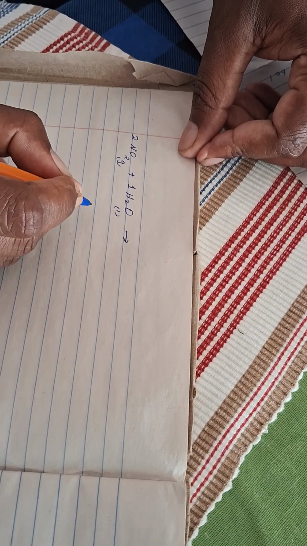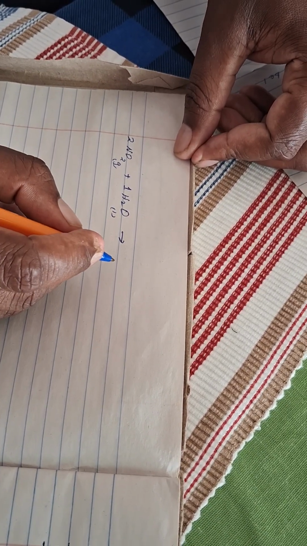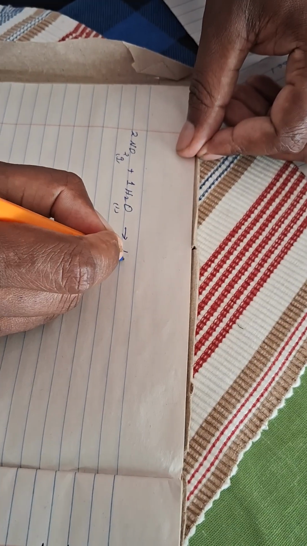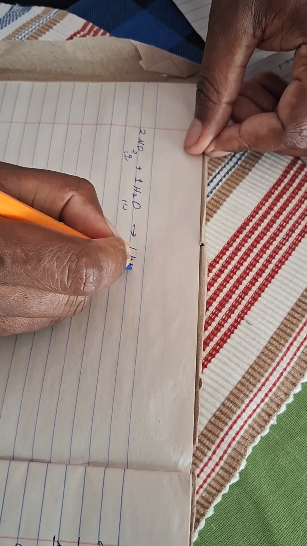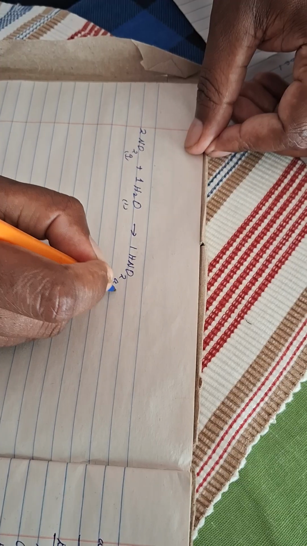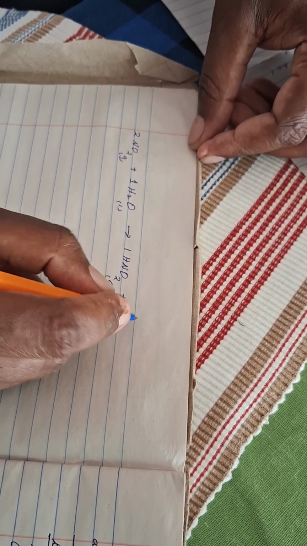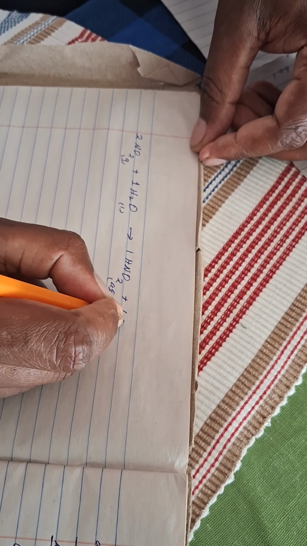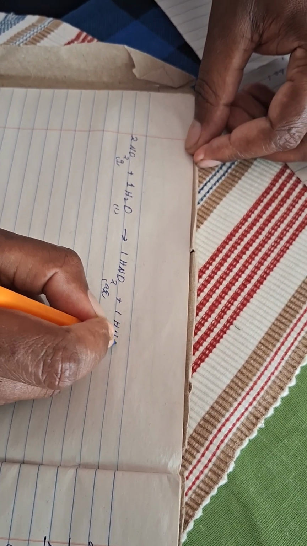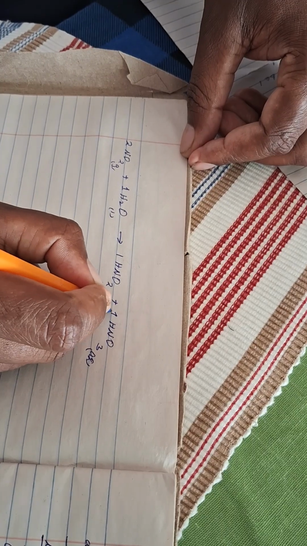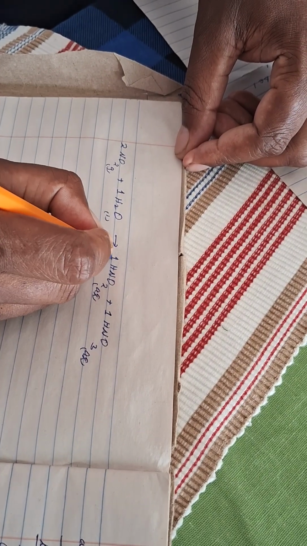We form c, nitric acid. So c is 1. So 1 HNO2. This is a solution. And finally, d, which is 1 HNO3. Again, this is a solution. So this is 1 and this is 1.